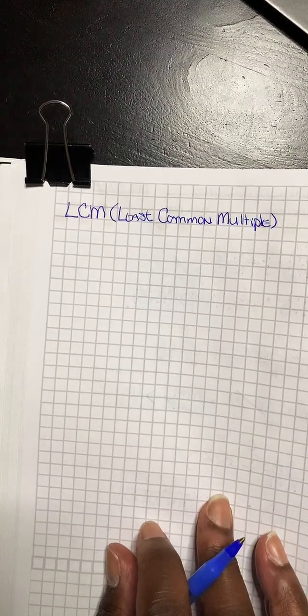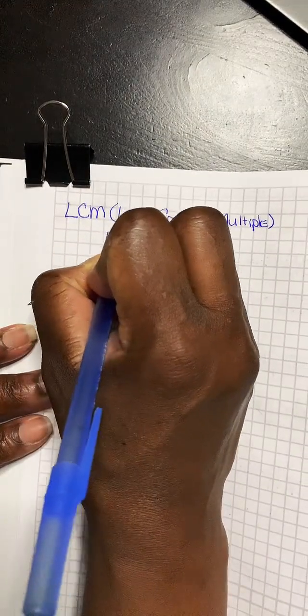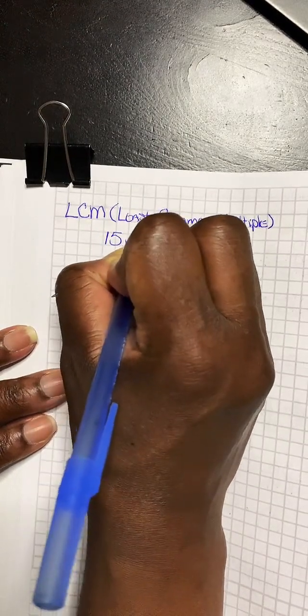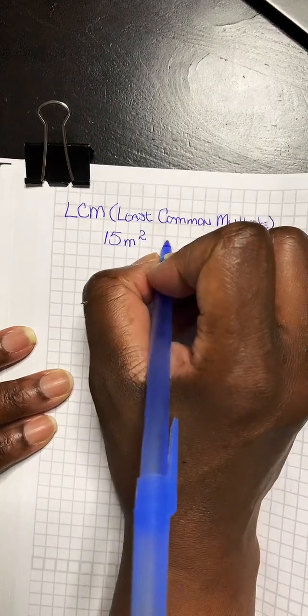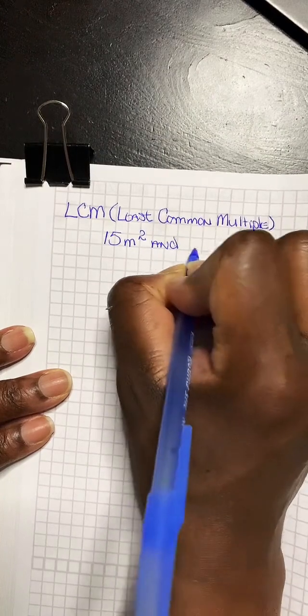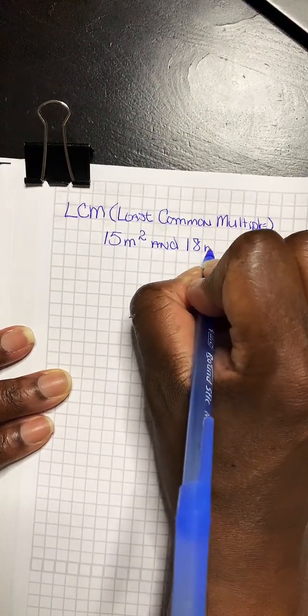Let me give us an example. Let me just try to break it down as best I can. So if we have, let's say, 15 m squared, and let's go slow, 15m squared and 18m.